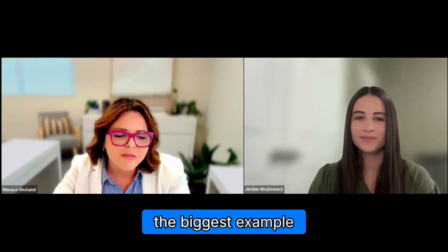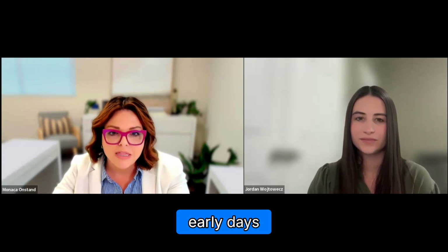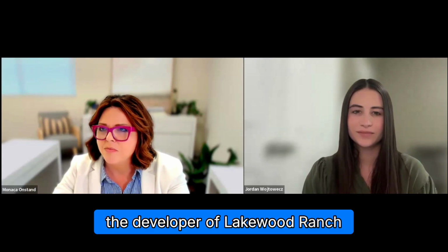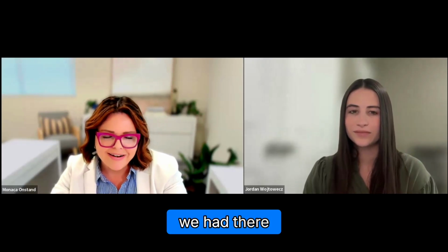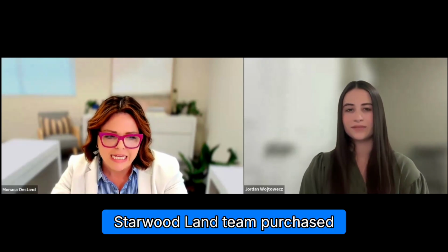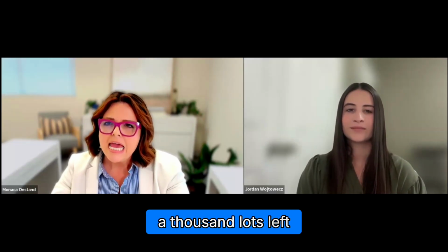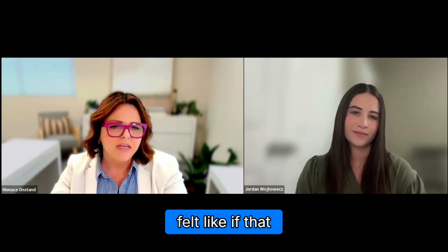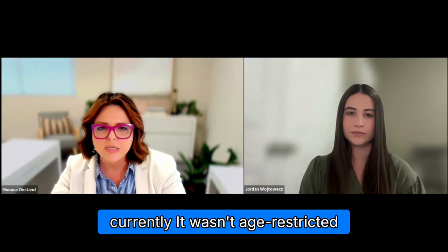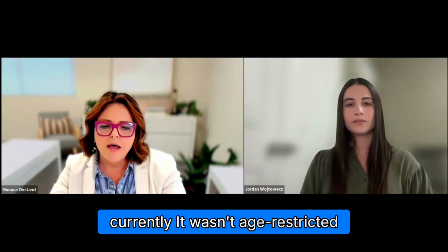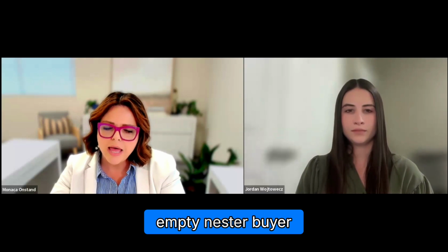The best example I'll probably have of that is in my early days with Lakewood Ranch, the developer of Lakewood Ranch. I worked there for 6 years, and there was a community we had there. Mike Moser and the Starwood Land team purchased the remaining lots. I think there was like 1,000 lots left. And that team really felt like that community could be more family oriented. It wasn't age restricted, but it was age targeted, so it was more of a mature empty nester buyer.